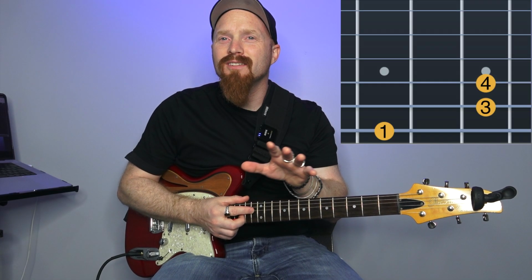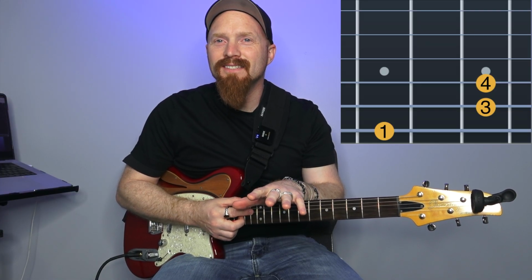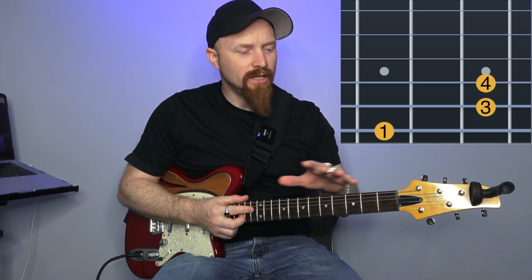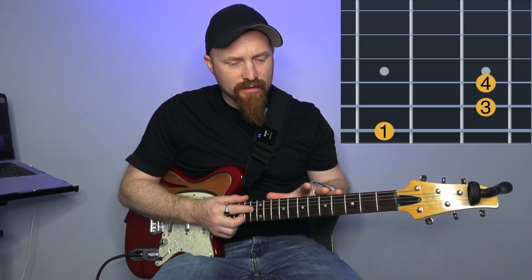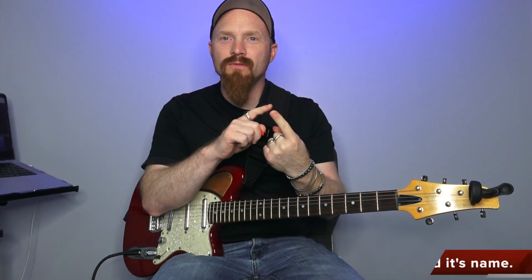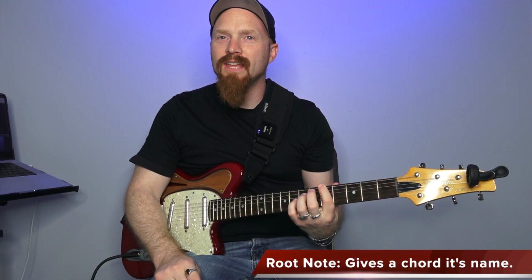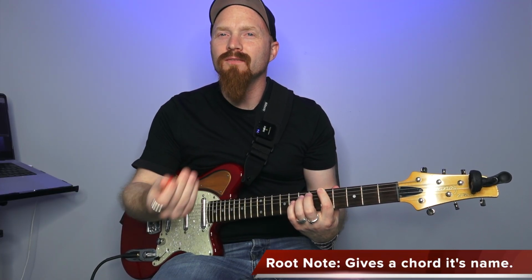I'm going to give you guys a couple of little exercises in this lesson in different spots of the neck, basically. Anyway, let's get into this. The root note is going to be our index finger, and the root note is always the note that gives the chord its name.